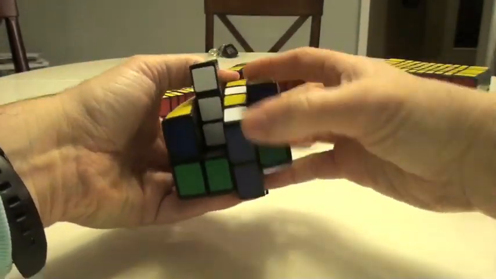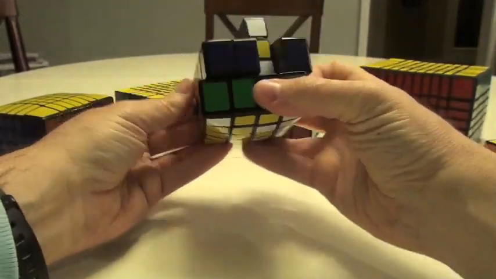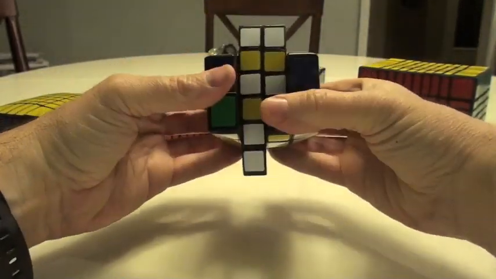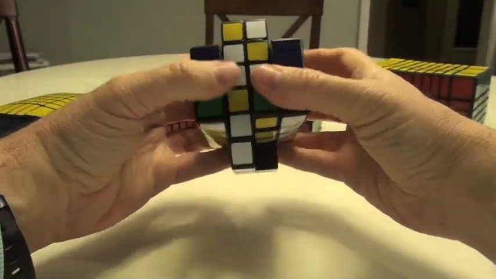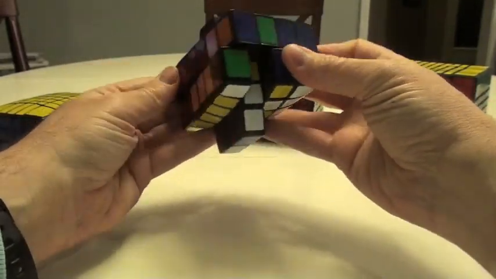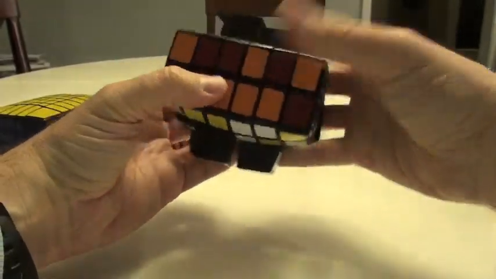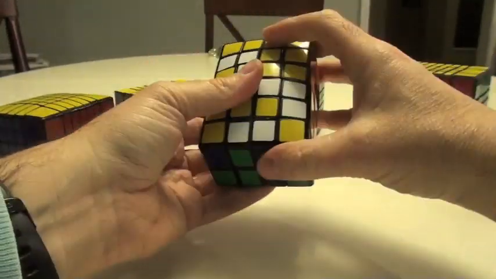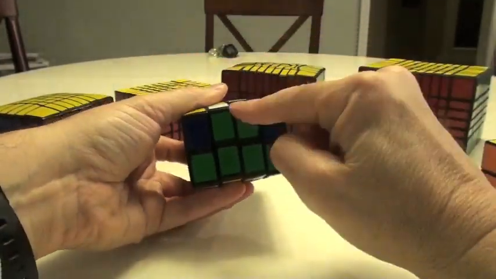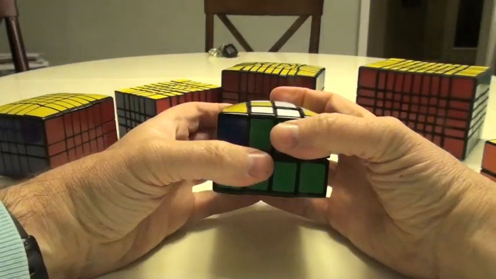Once more, 2R, 2B, 2U, L, 2 up, RI, 2 up, R, 2 up, 2F, R, 2F, LI, 2B, 2R, and you'll find it's fixed. Don't worry about what might have happened to the center. We're not even there yet.